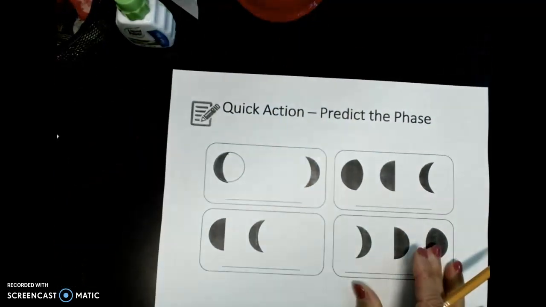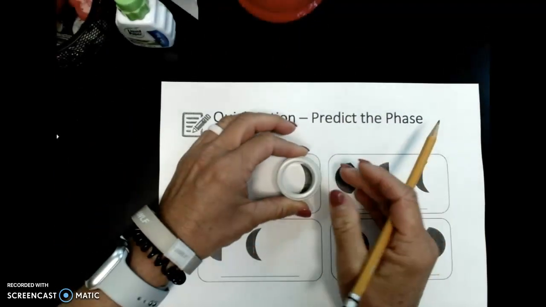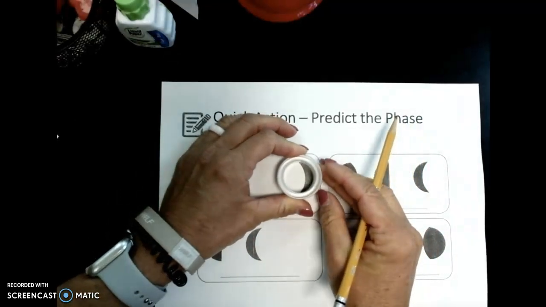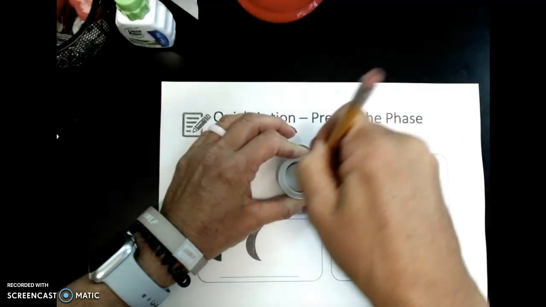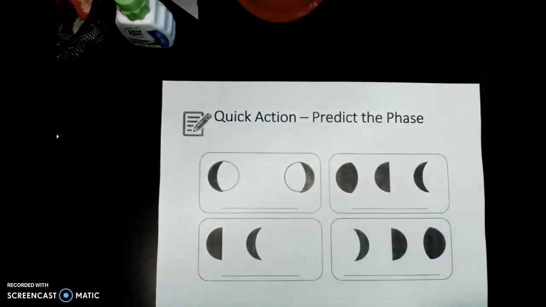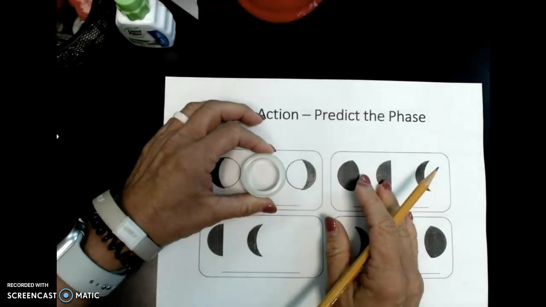It's not perfect, but it's very close, and so that will help you a lot with this particular sheet. I don't know why it doesn't print. When I send it to the copier, it has the lines, but it doesn't seem to come back.